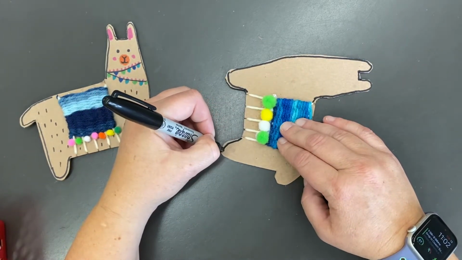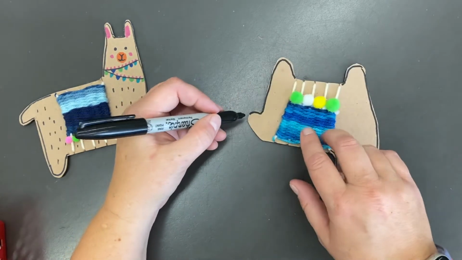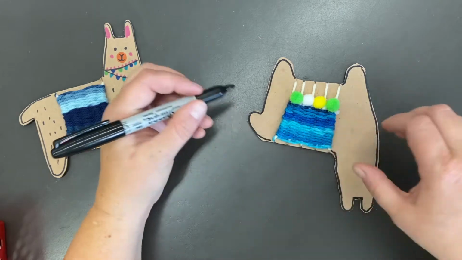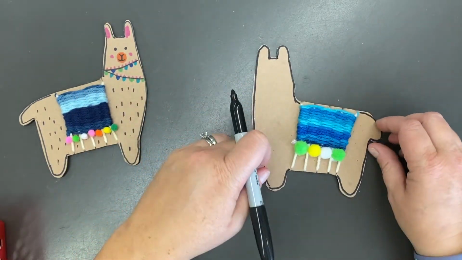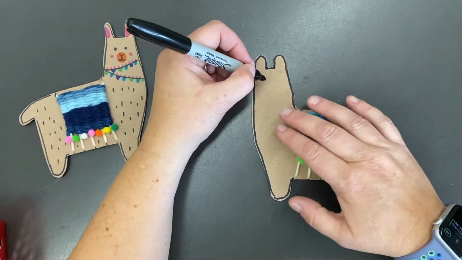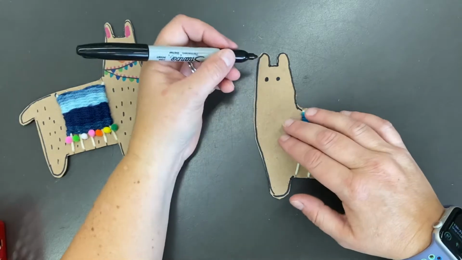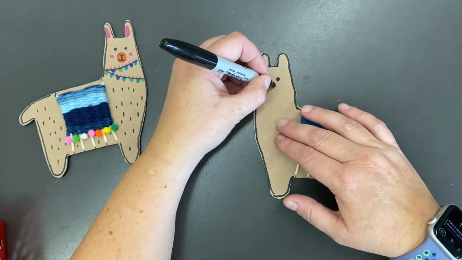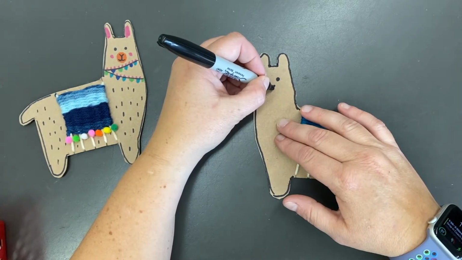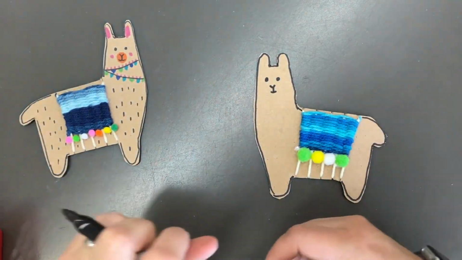I noticed it made a big difference in making it stand out, and so I would like for you to go ahead and trace the outside edge. And then we need to, of course, add the face onto the llama, some eyes. A good way to do their little snouts is just to do kind of a V shape, a little line, and then a little mouth that goes across as well.